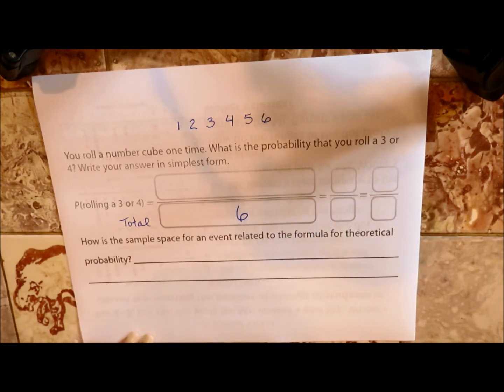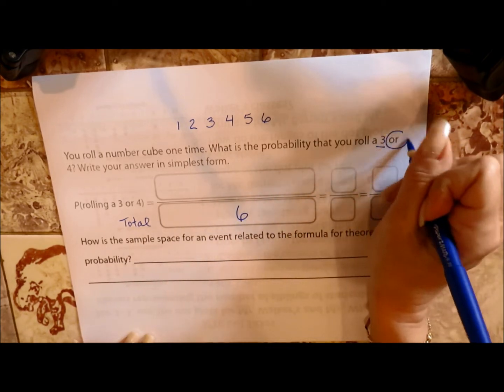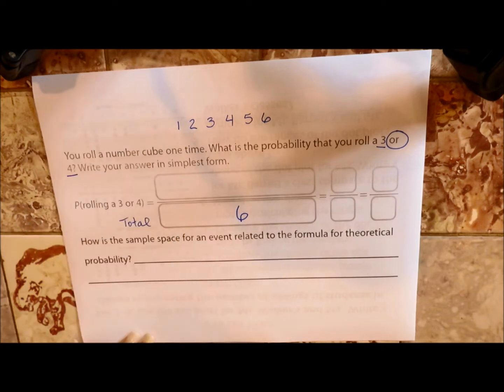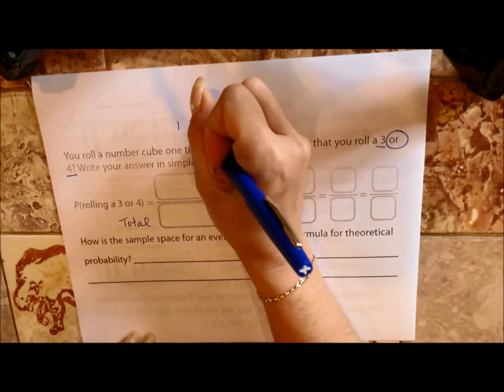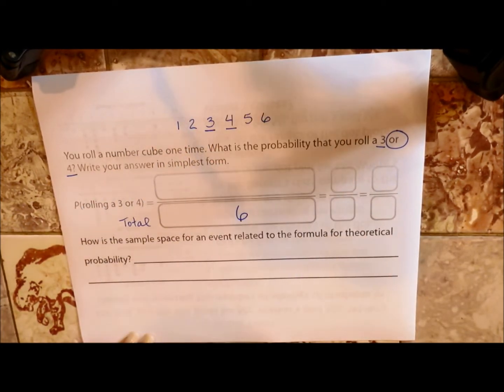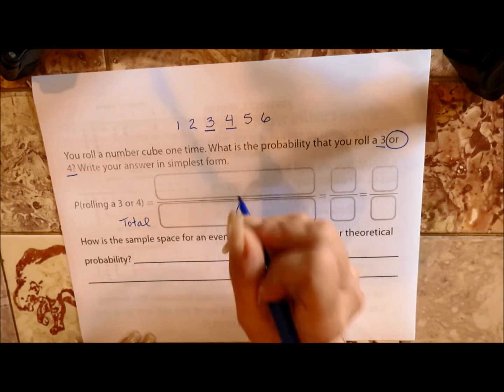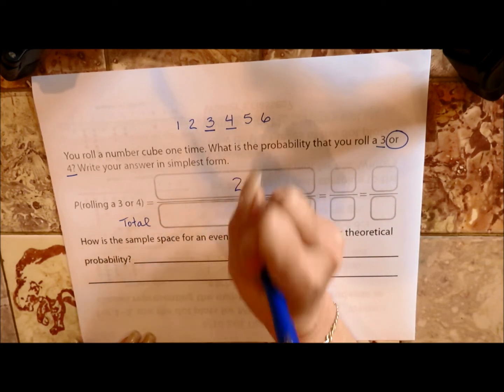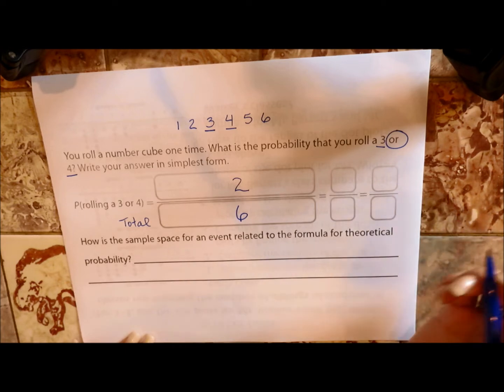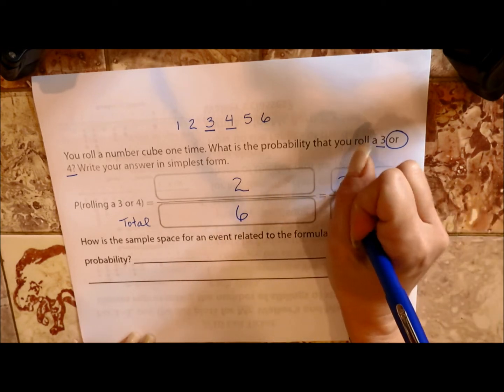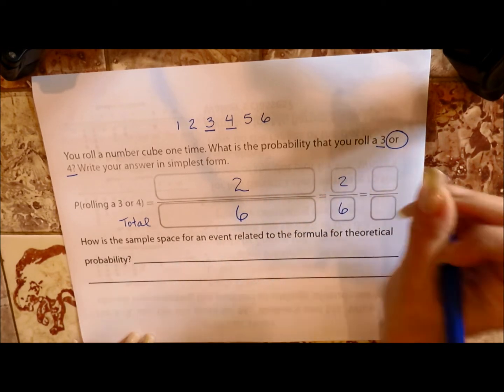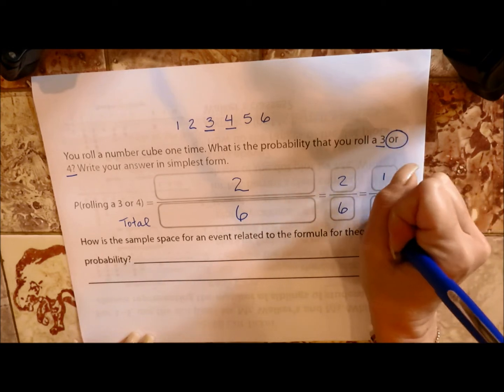Now we're curious about getting a 3 or a 4. When I look at my list, there's 1 three and 1 four. So there's 2 things that I'm curious about. That's going to be my numerator. So my probability would be 2/6, or in simplest form, 1/3.